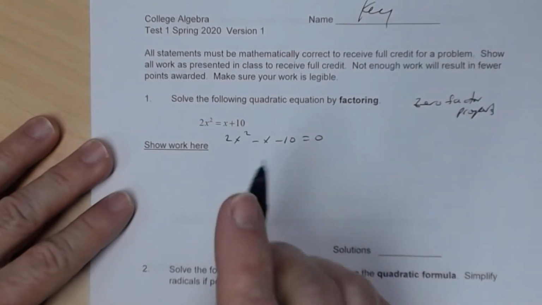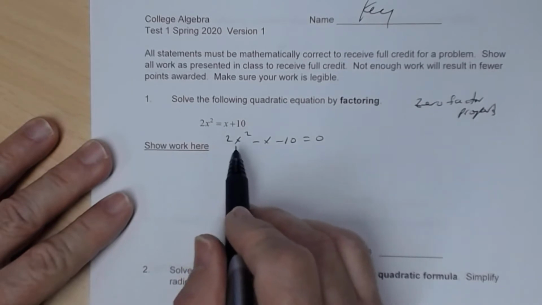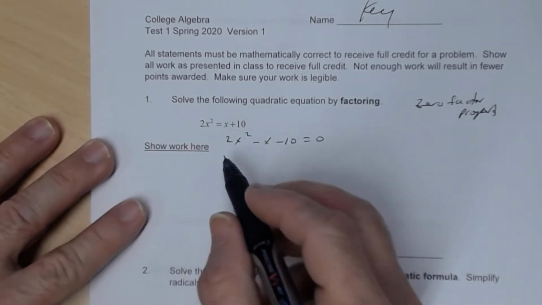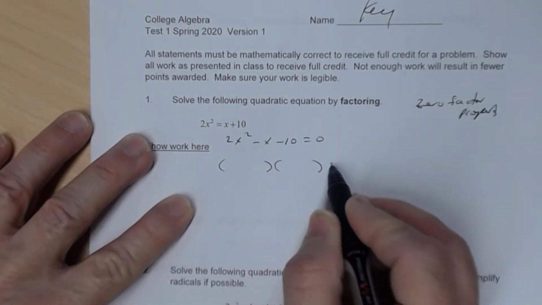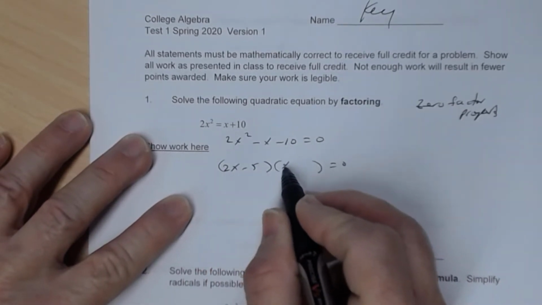Okay, so the next step is to factor. All right, so the GCF of this quadratic expression is 1. So then I'm going to go and factor as two binomials. And when I do that, I'm going to get 2x minus 5 times x plus 2.